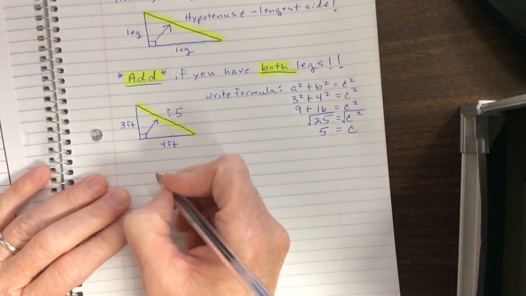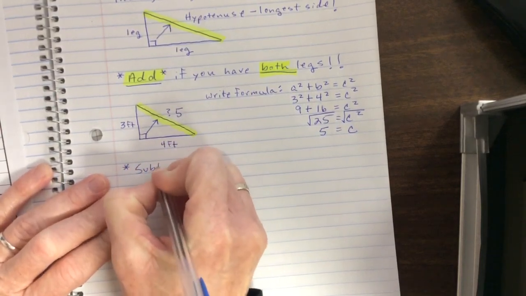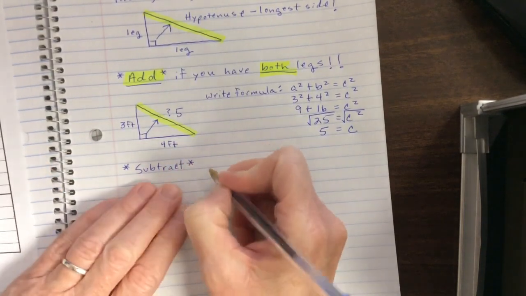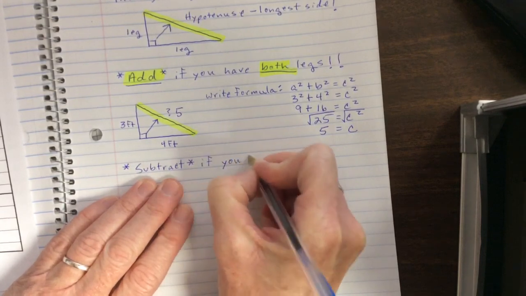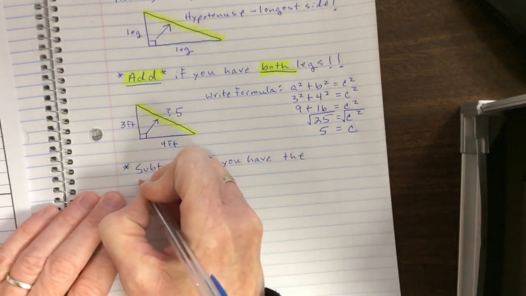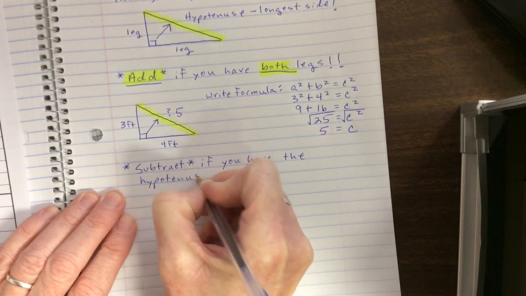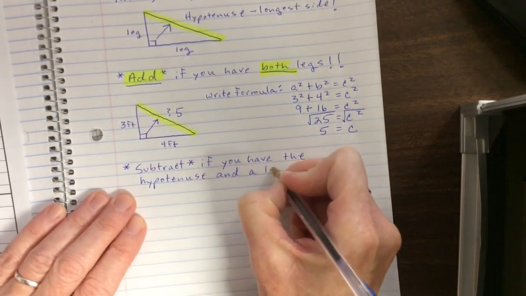The next part is you will subtract. You will subtract if you have the hypotenuse and a leg.